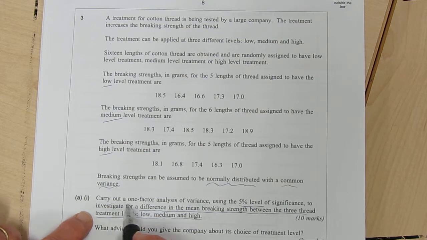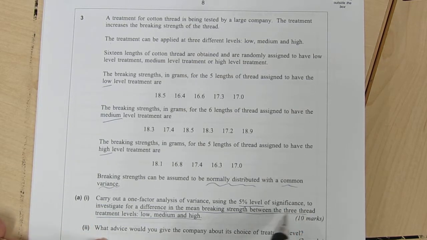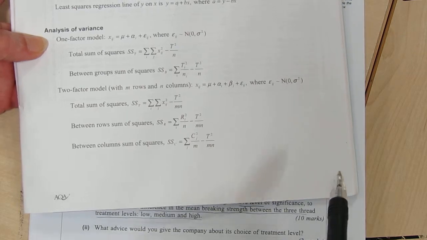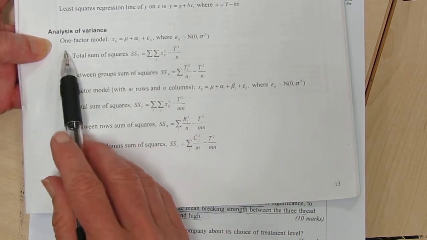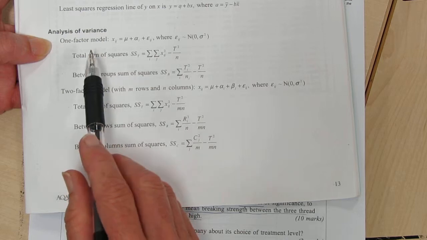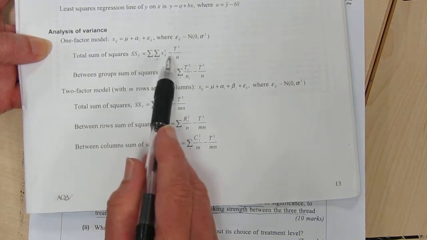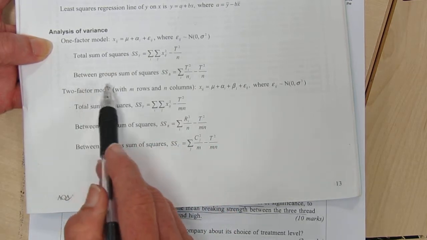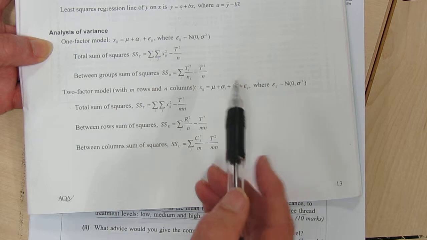First question, carry out a one-way factor analysis of variance using the 5% level to investigate for a difference in the mean braking strength between the three treatment levels, low, medium and high. I would strongly suggest that before you do any calculations, you take out your tables booklet and check what is required. Page 13, one-way ANOVA, you need SST and SSB, total sum of squares with that formula, and between groups sum of squares.